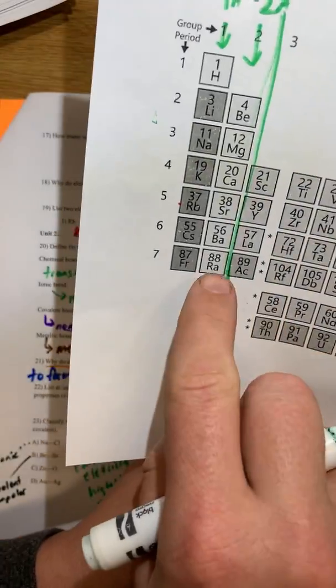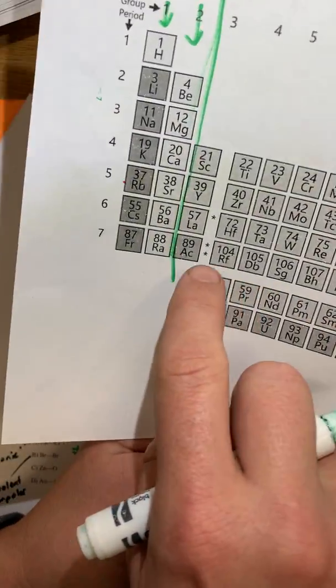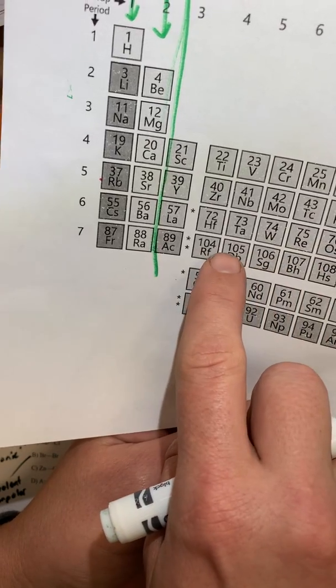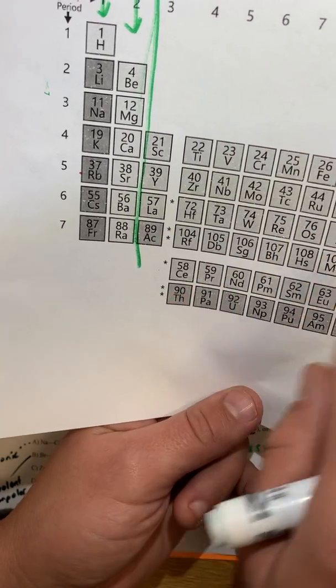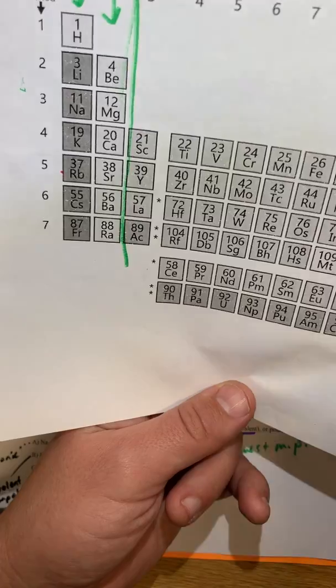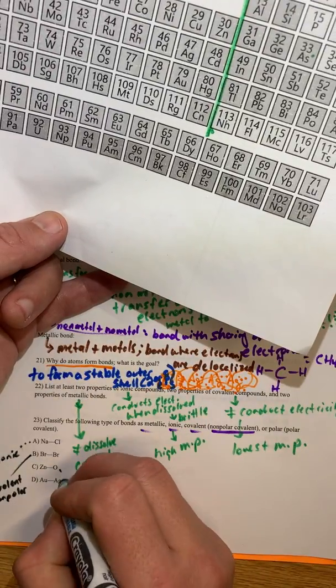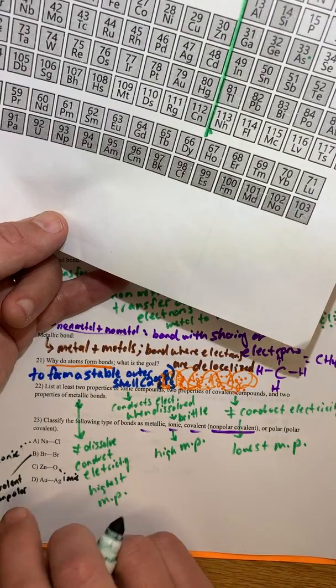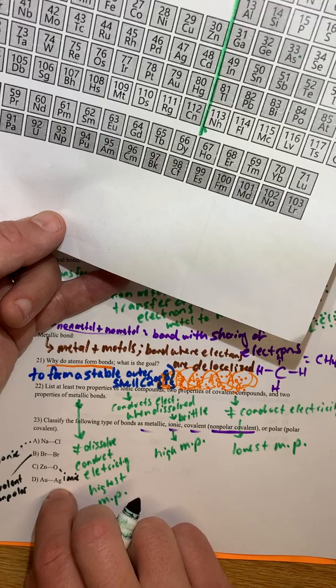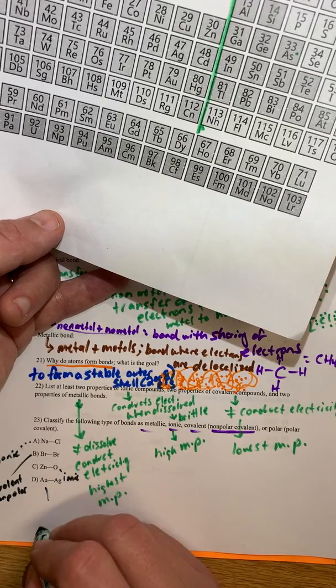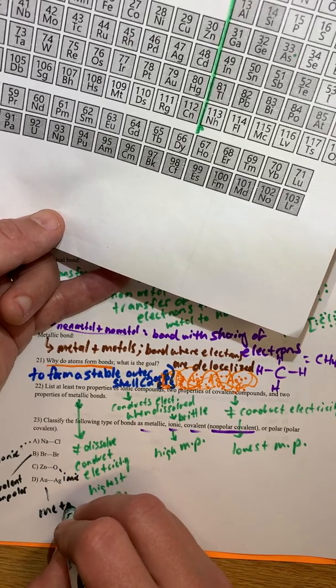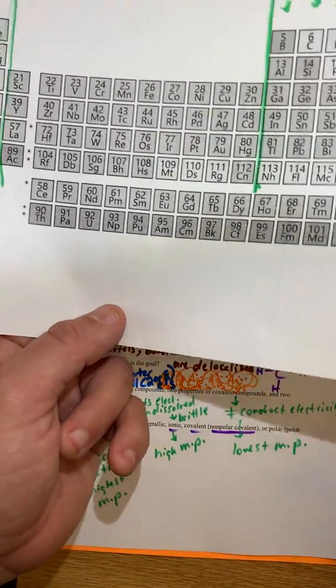Zinc and oxide. Zinc is a metal over here, and oxide is a nonmetal, so that's going to be ionic. Silver and gold. If you had a silver and gold alloy, that would be two metals mixed together, so that would be metal. All right, we'll pick it up later.